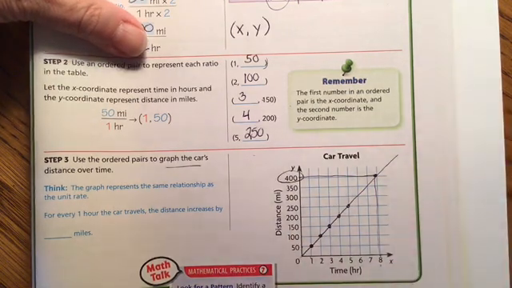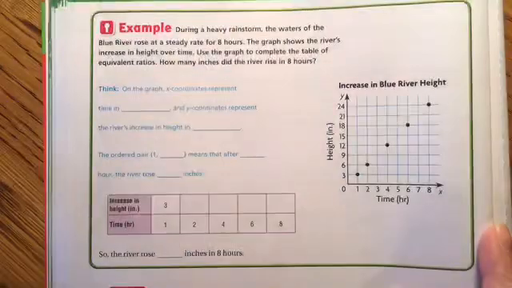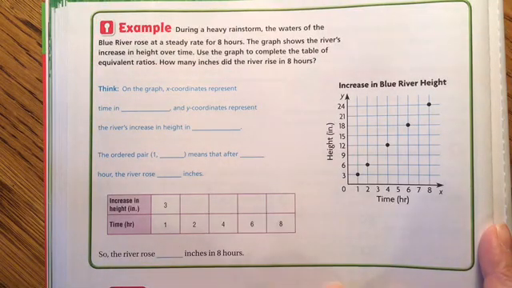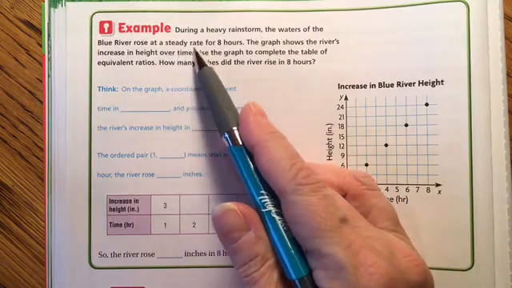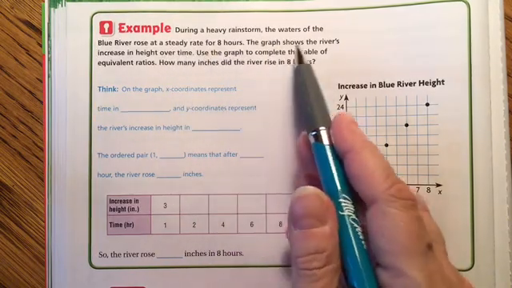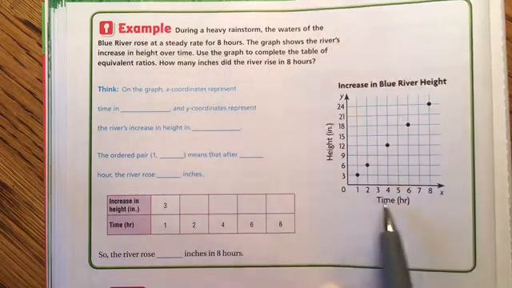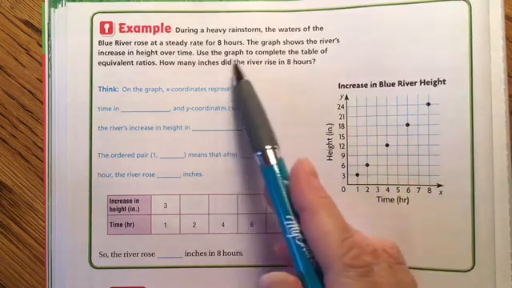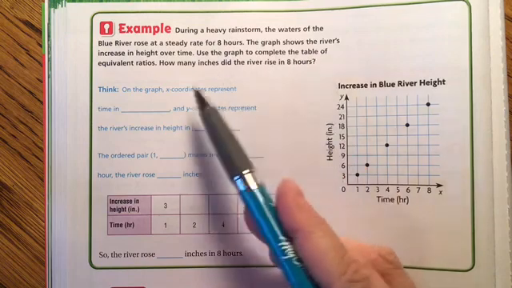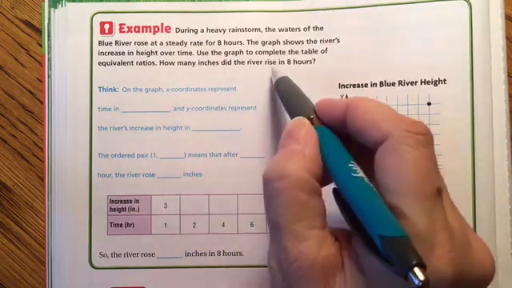All right, so we're going to do a couple more examples like that of the graphing on the next pages. So on page 256, we have an example at the top. During a heavy rainstorm, the waters of the Blue River rose at a steady rate for 8 hours. The graph shows the river's increase in height over time. Remember, time is on the x. This is going to be my height. Use the graph to complete the table of equivalent ratios. How many inches did the river rise in 8 hours?